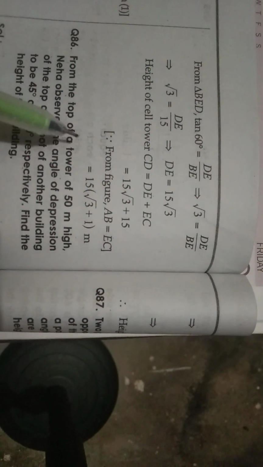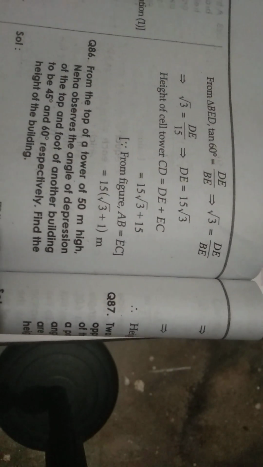This is our angle of depression, which is how many degrees? Neha observes the angle of depression of the top and foot of another building. The top is 45 degrees. From here 45 degrees, and from here at the same time she is also observing the foot. This is how many degrees? 60 degrees, right? Question clear, children? She is observing from the top of 50 meters height. So you can see the diagram clearly.